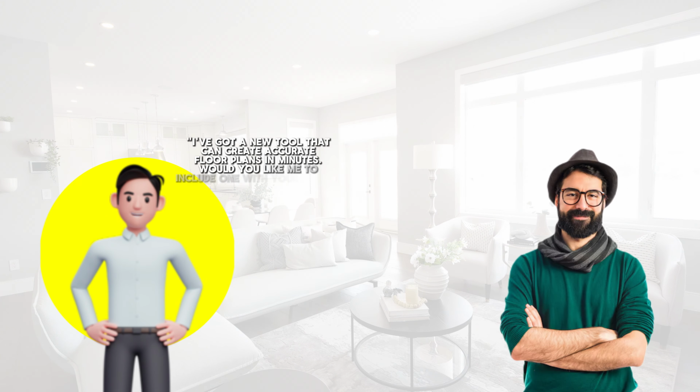Now you might be worried about how your existing clients will react. Well, they see the value. Here's a tip. Start by offering floor plans as a bonus on your next few shoots. Once they see how much these plans enhance their listings, they'll be hooked. You can say something like, I've got a new tool that can create accurate floor plans in minutes. Would you like me to include this with your photos for no extra charge?